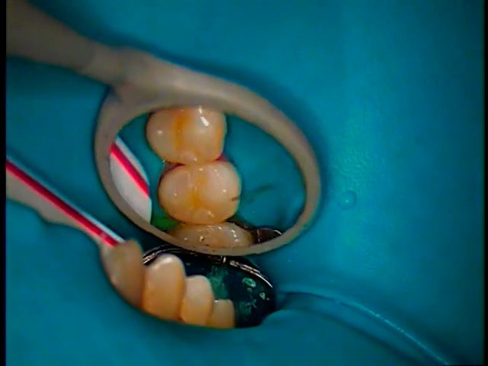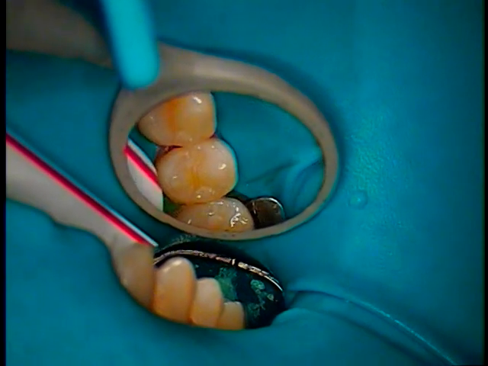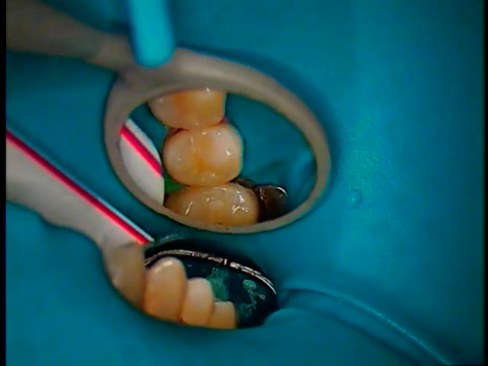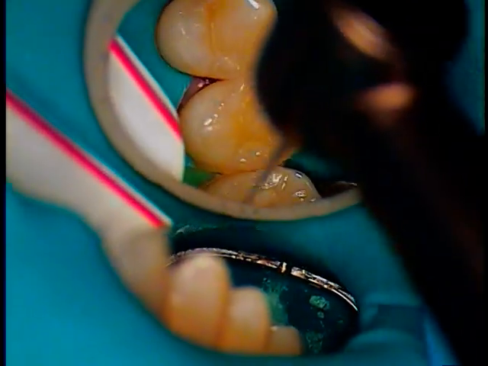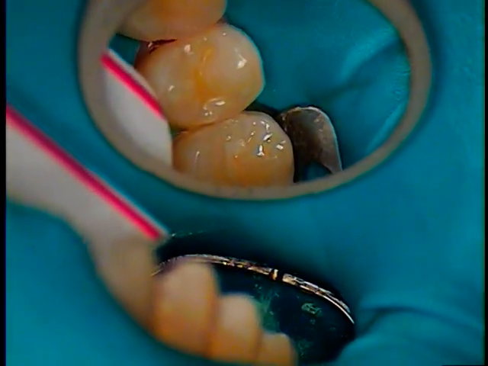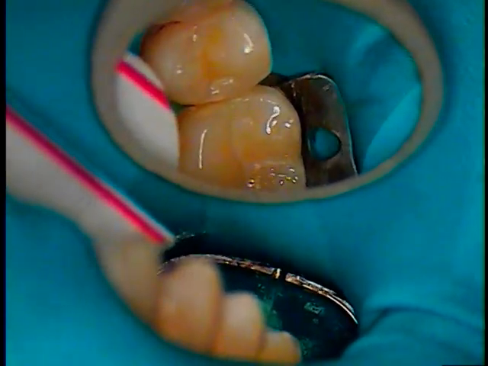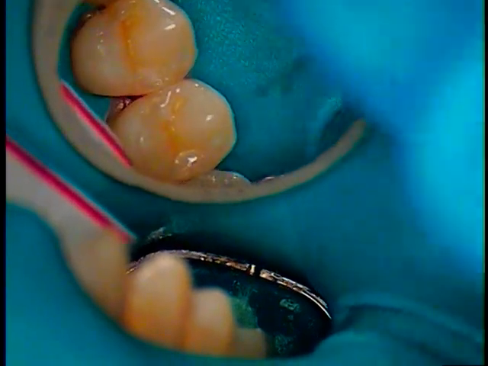Now I like to use a fine diamond when I come in. Okay, so here we go. I'm going to add a little bit of water here first. There we go. Okay. Have another mirror, please.